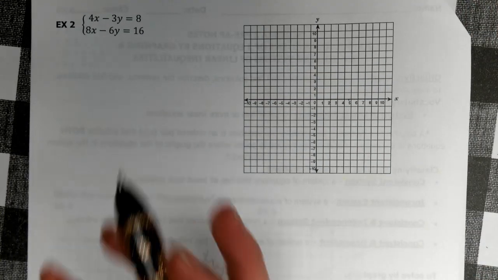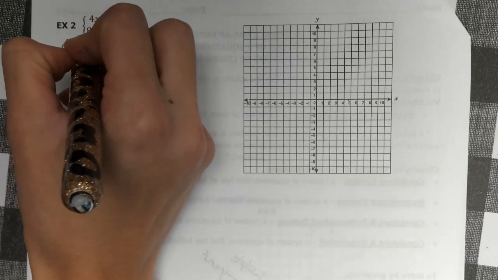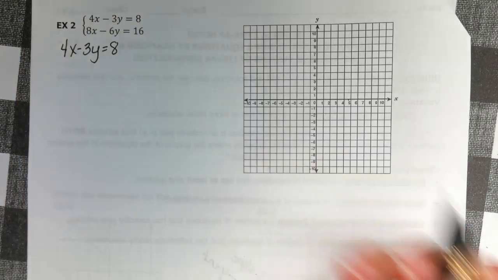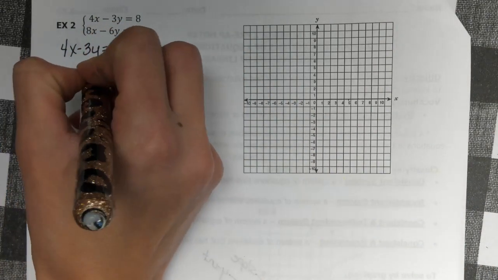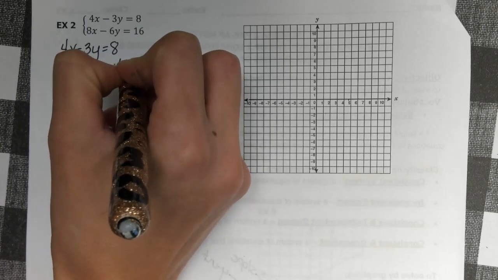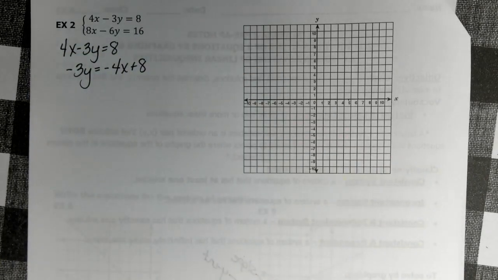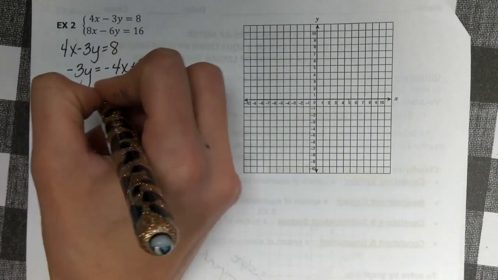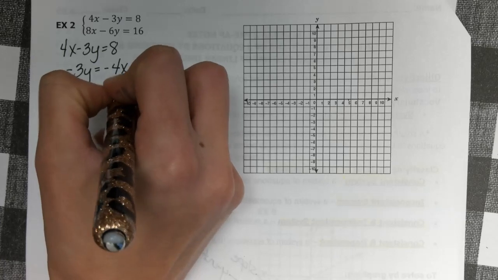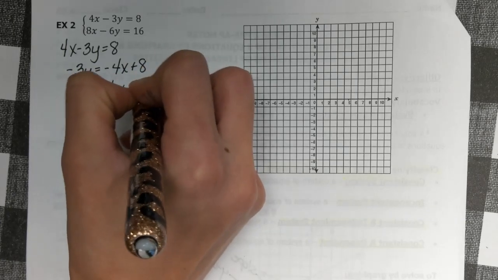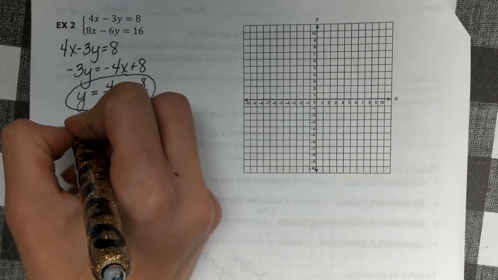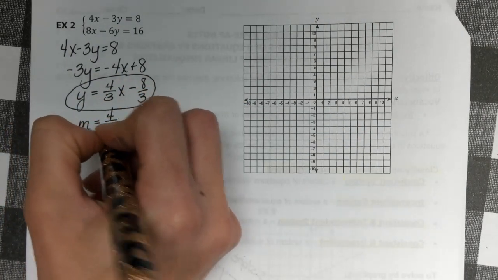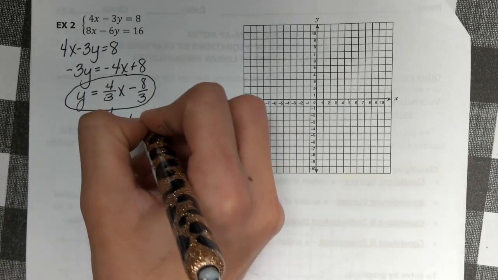Okay, example 2, I need to solve for y in 4x minus 3y equals 8. So subtract your 4x, and you're left with negative 3y equals negative 4x plus 8. Divide by negative 3, and y equals a positive 4/3 x minus 8/3. Okay, so I have a slope of 4/3 and a y-intercept of negative 8/3.